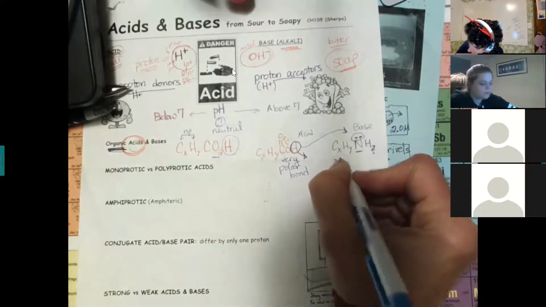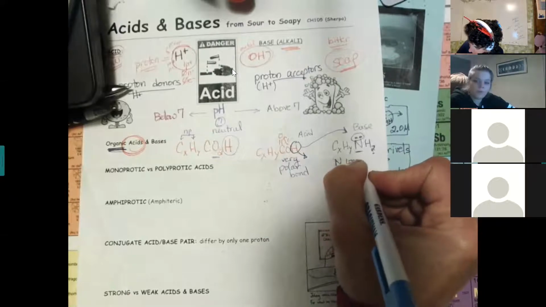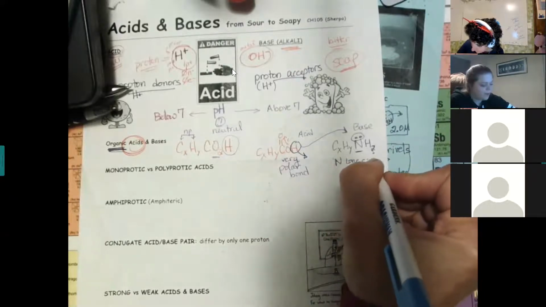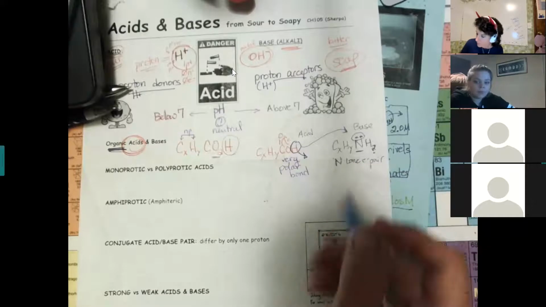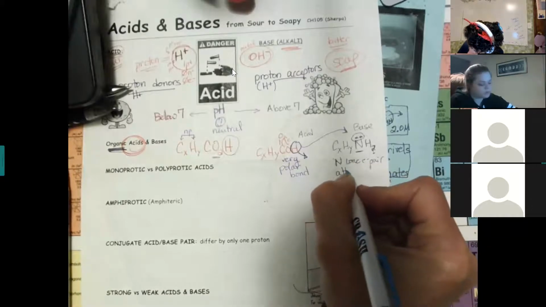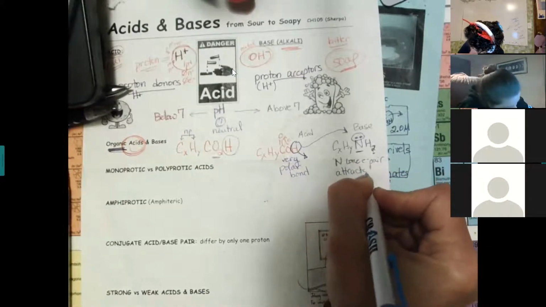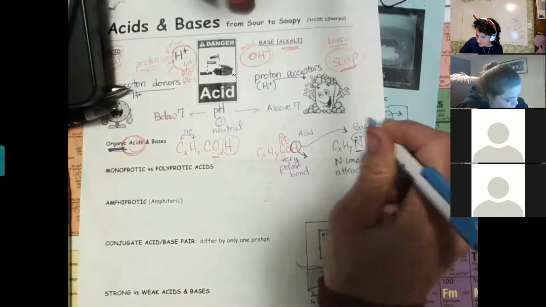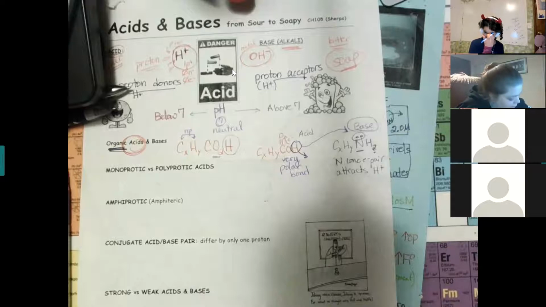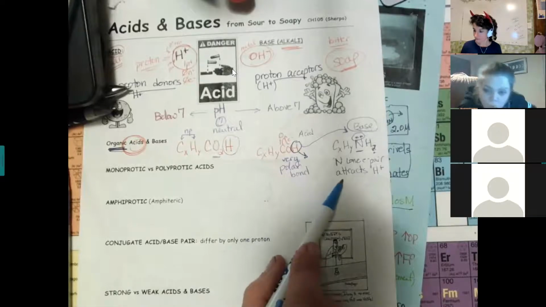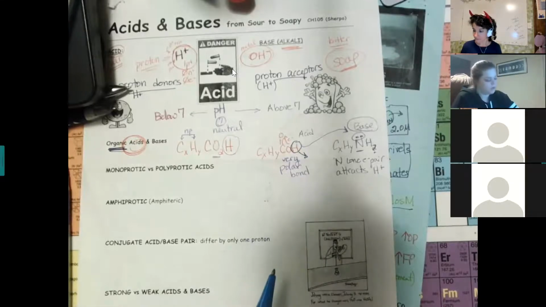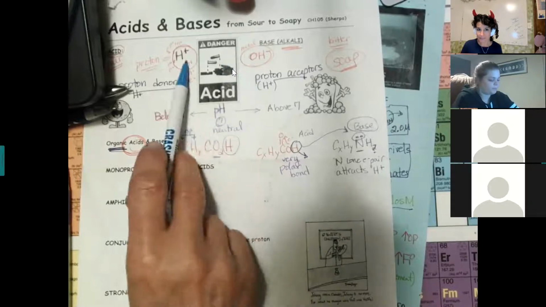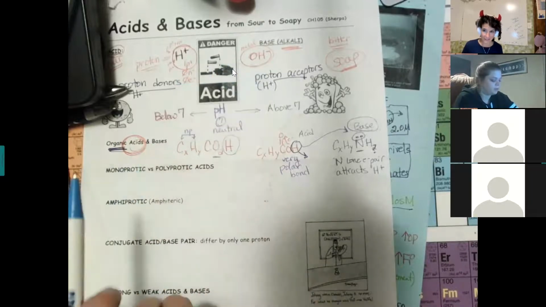So nitrogen's lone electron pair attracts the proton. And that is why it is a base. So our mantra, when you see nitrogen, it's a base. And that's why that original definition is limited.